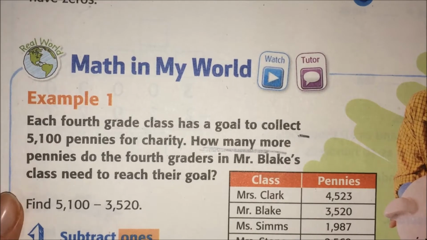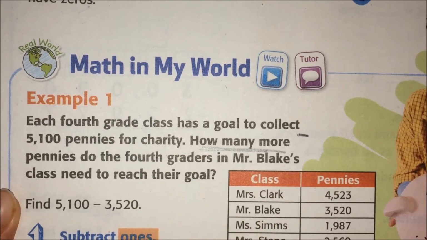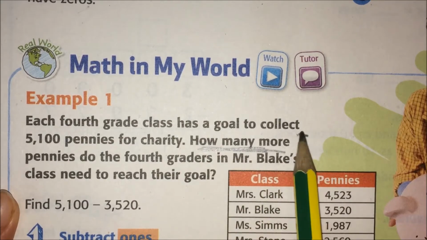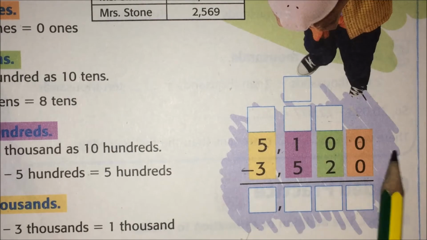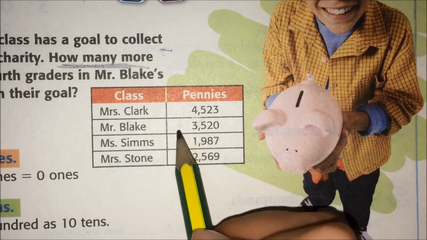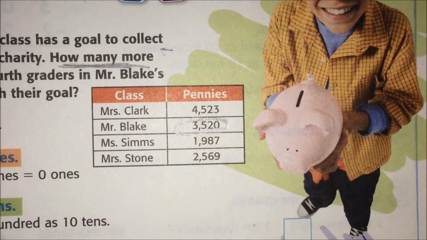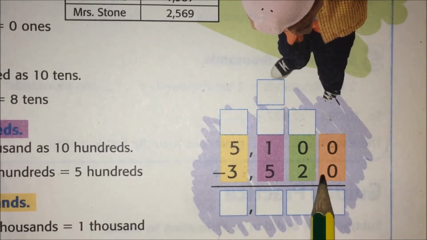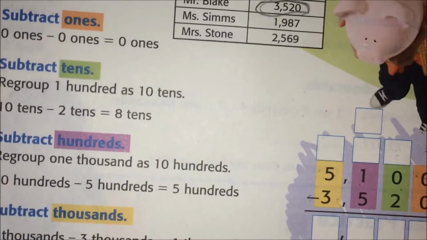Okay, let's read the word problem. Each fourth grade class has a goal to collect 5,100 pennies for charity. How many more pennies do the fourth graders in Mr. Blake's class need to reach their goal? Anytime you see how many more, you know it's subtraction. Okay, so we need 5,100. And Mr. Blake's class has 3,520. So we need to subtract 3,520 from 5,100.